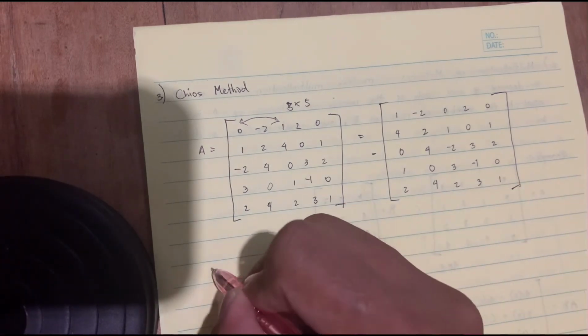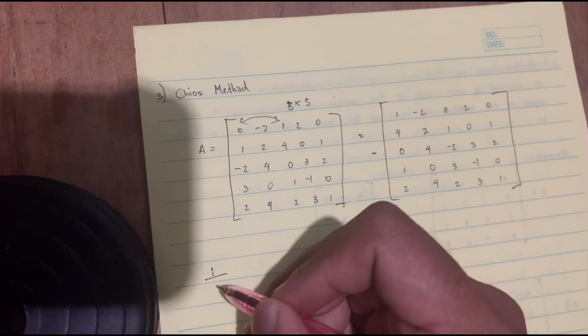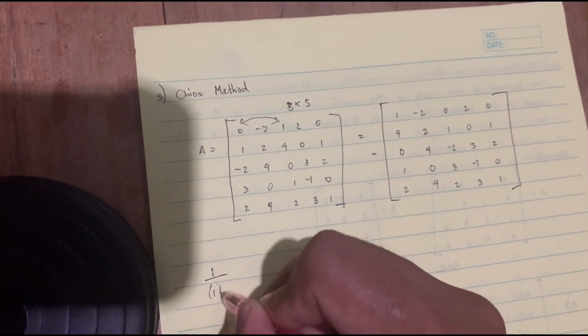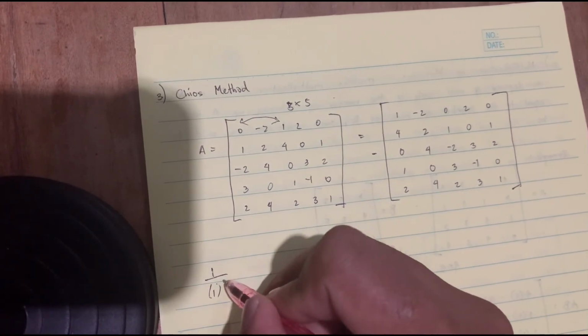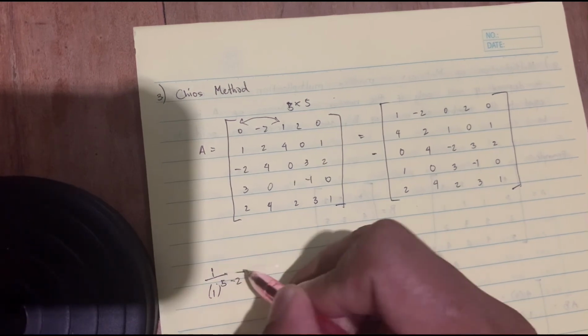1 over 1. Since 5x5 matrix yan, 5 minus 2. 2 is a constant.